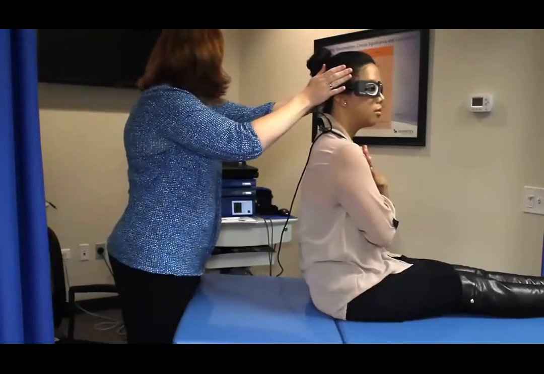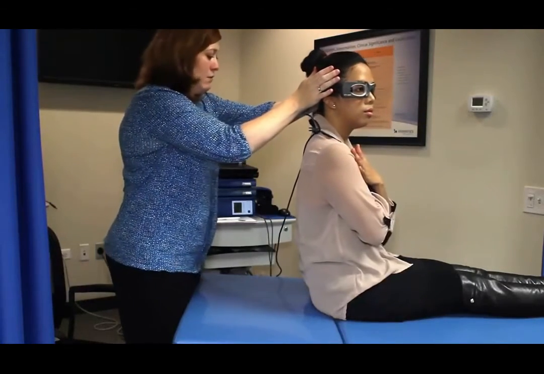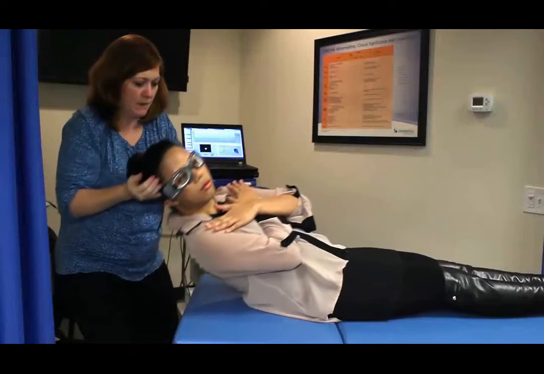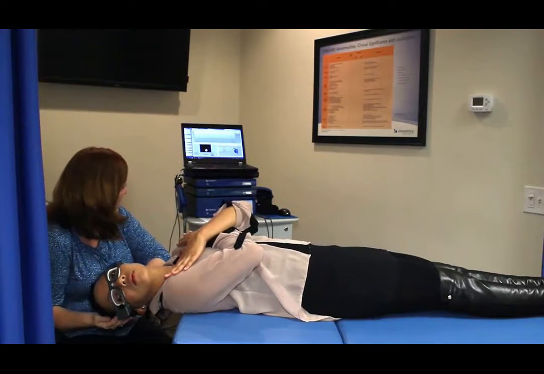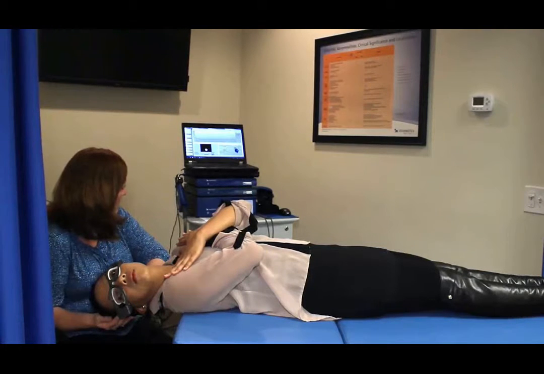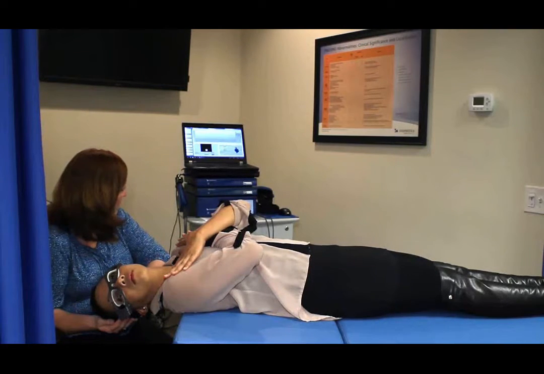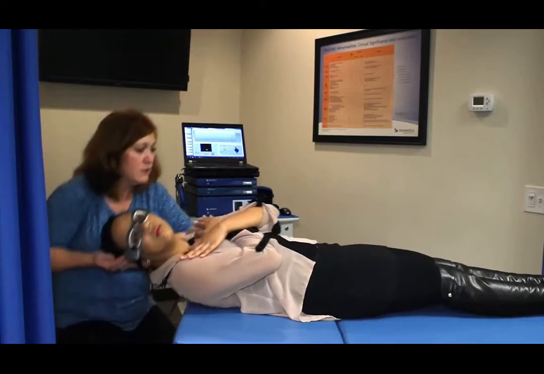So the head is turned 45 degrees to the left or the right, depending on which side is being assessed. The patient is quickly laid back with the head slightly hanging off the end of the exam table. The patient's head is comfortably supported by the examiner during the test. According to the ANSI standard, the eye should be recorded for a minimum of 20 seconds in this position. And it's best to continue recording the eye movement until the nystagmus subsides.